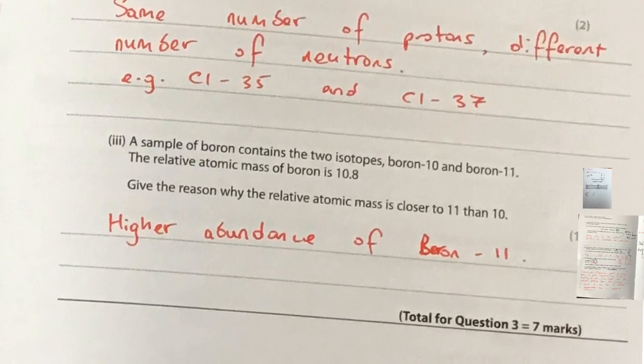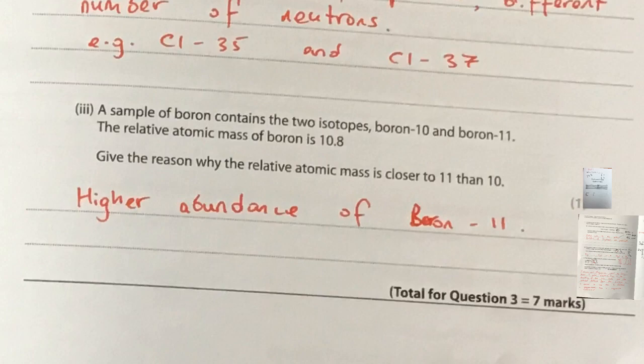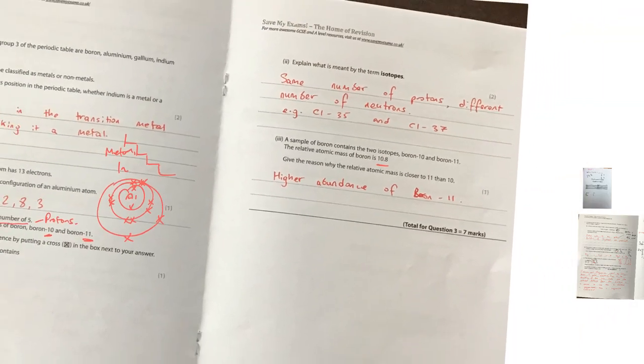A sample of boron contains 2 isotopes, boron 10 and 11. But the relative atomic mass is 10.8. This 10.8, that's what we just calculated before, where we got 20.2. Give the reason why the relative atomic mass is closer to 11 than 10. Well, it's just because we've got more 11. Okay? So on average, it's more likely to be an 11 than it is a 10. So it's closer to 11.